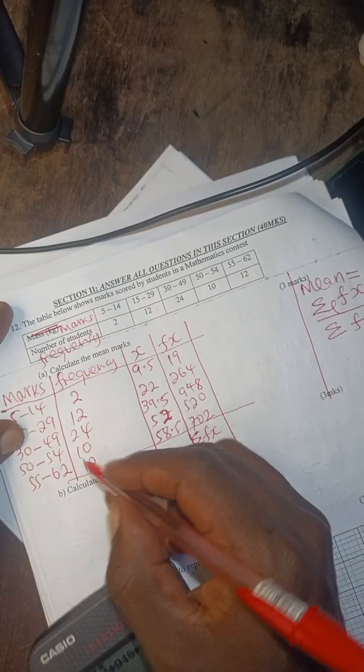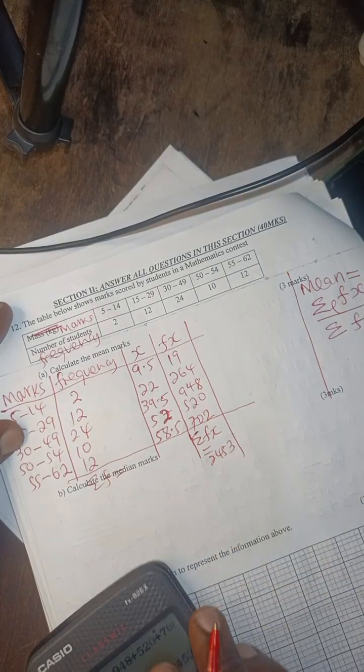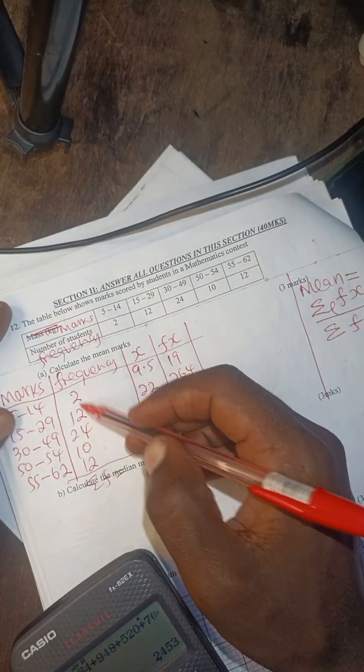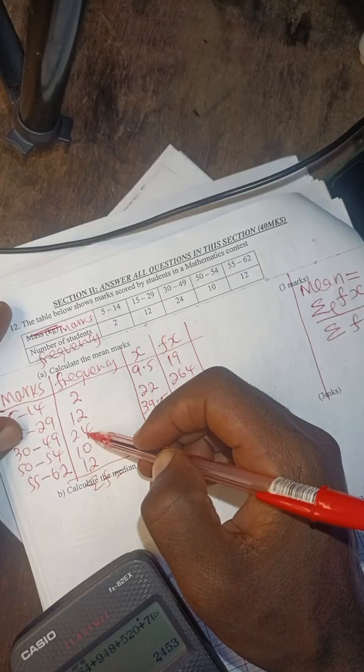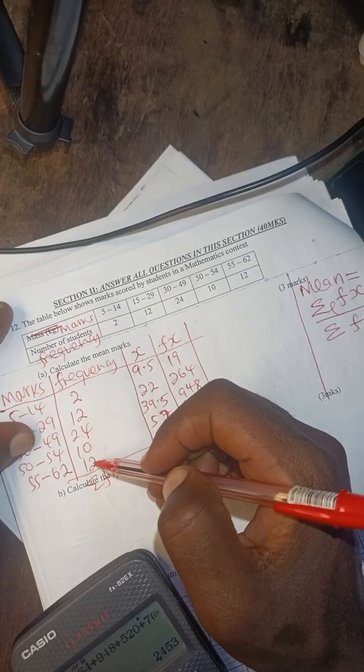Okay, let's get now the sum of frequencies. I think that is 60: 2 plus 12 is 14, plus 24 is 38, plus 10 is 48, plus 12 is 60.